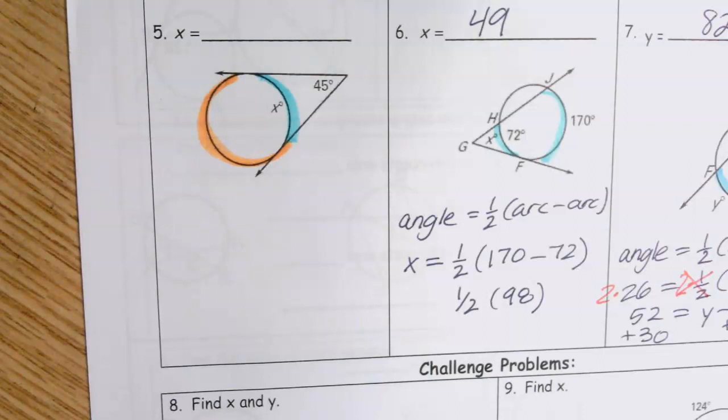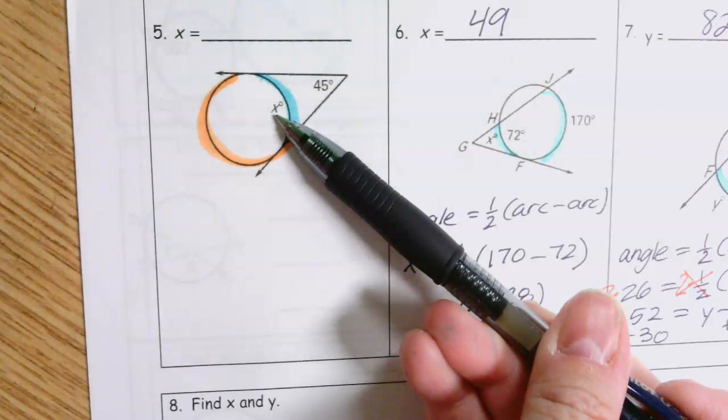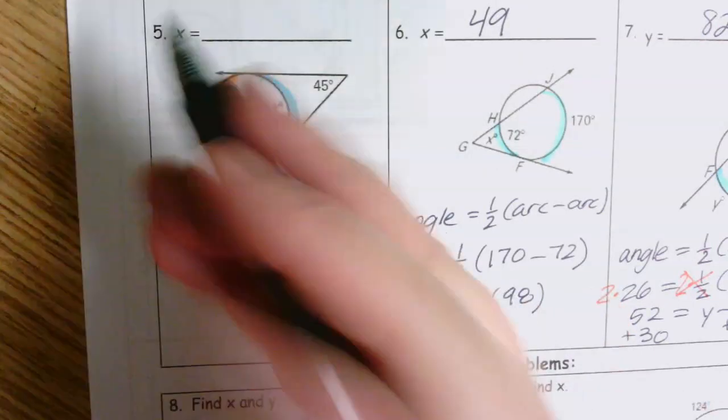Not a different variable. Don't give me a different variable. How did you find it before? How did you find it on the other problem? If this was 100, I would do 360 minus it. Exactly. So it's just 360 minus x.